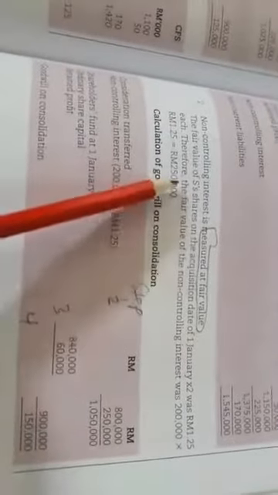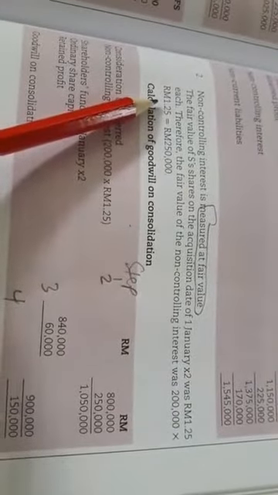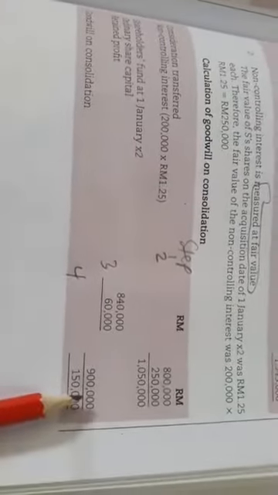So what you need to do here, when you want to calculate this amount of NCI, you will multiply the 200,000 units with the fair value of each unit, RM1.25. Then you will get 250,000. So how do you calculate goodwill? This will be different from the previous page when we discussed goodwill just now. This will be quite straightforward because the steps will be step 1, 2, 3, and 4.